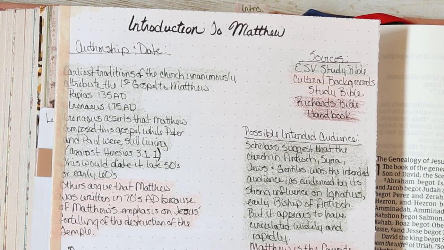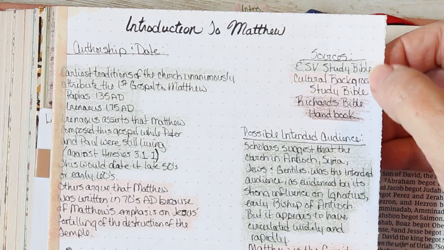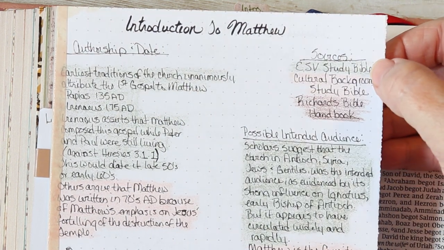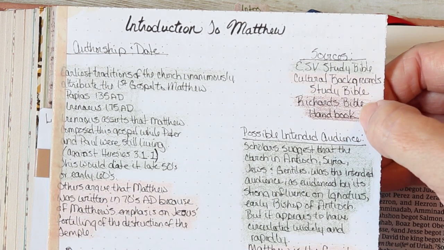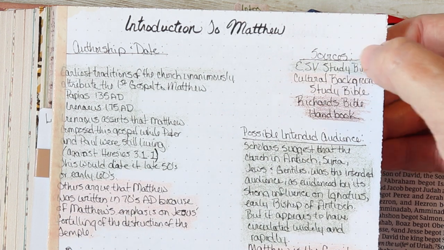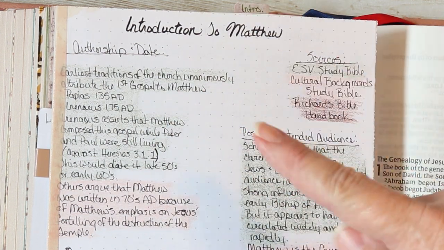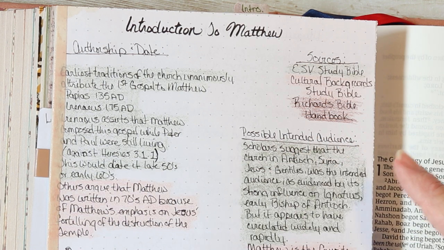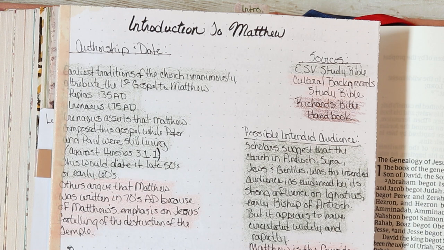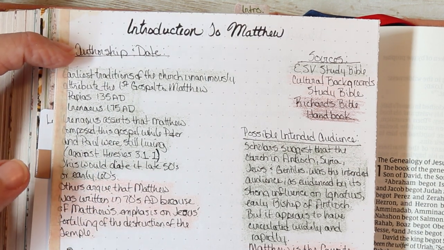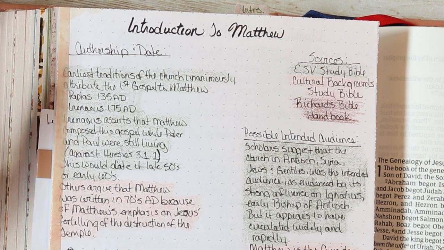Okay, so what I have here is Introduction to Matthew, and then I have my sources listed here. I have my ESV Study Bible, Cultural Background Study Bible, and my Richard's Bible Handbook. I've got these color-coded so that for my notes on this sheet, I know where they came from. So if I want to go back and look, I can see that again. The first thing I'm looking at is authorship and date. So this is who wrote it and when.